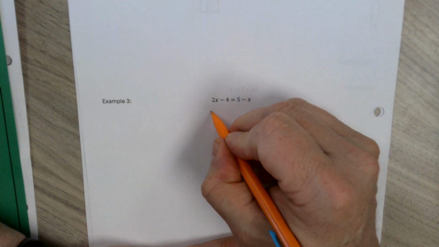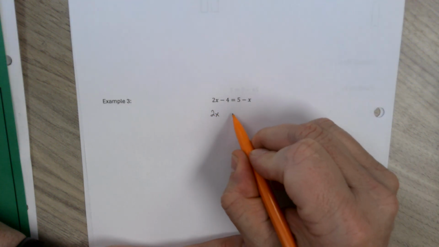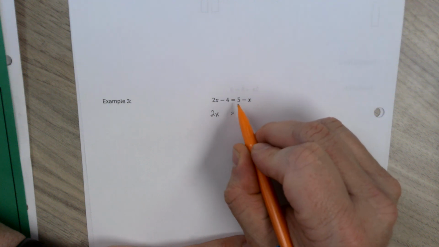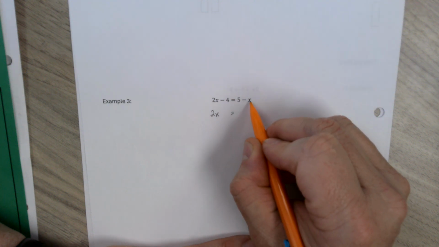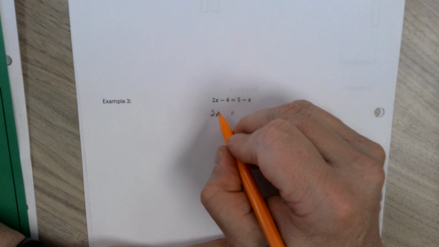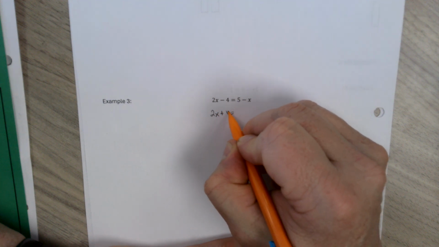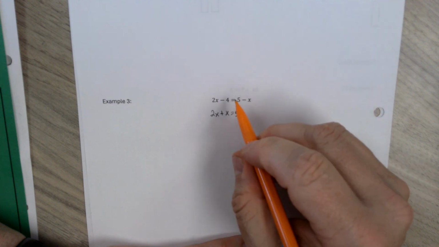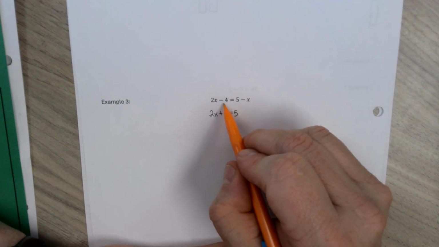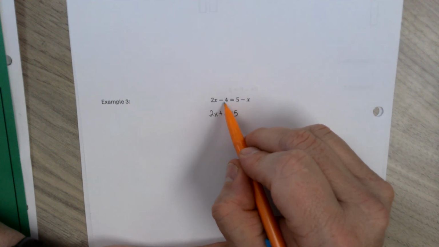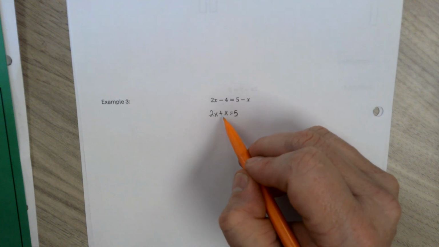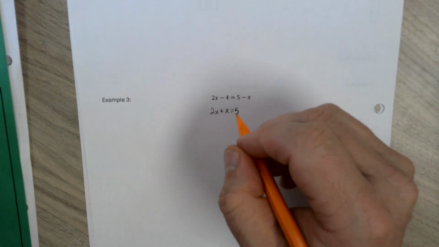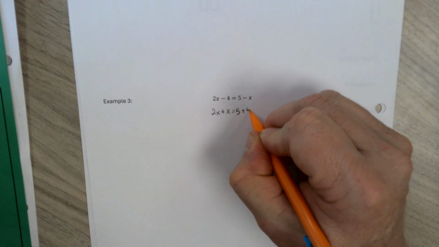Well, I have a 2x here, that's fine, but I have this minus x over here, that's on the wrong side. I need to flip it over here. Well, when you flip it, it changes sign. It becomes plus x. Over here we have our 5, but on this side we still have this negative 4. We haven't done anything with it. It would still be here on this side, except I'm going to take this negative 4 and flip it. And when I do this, this becomes positive 4.